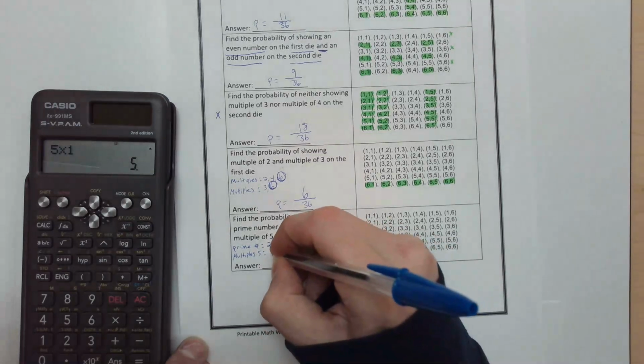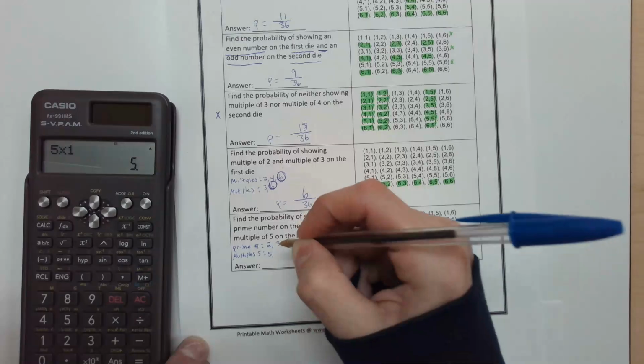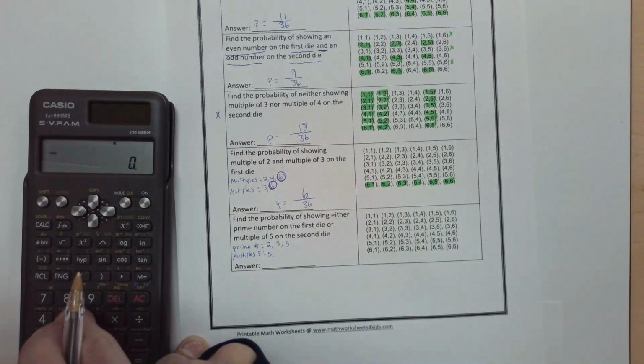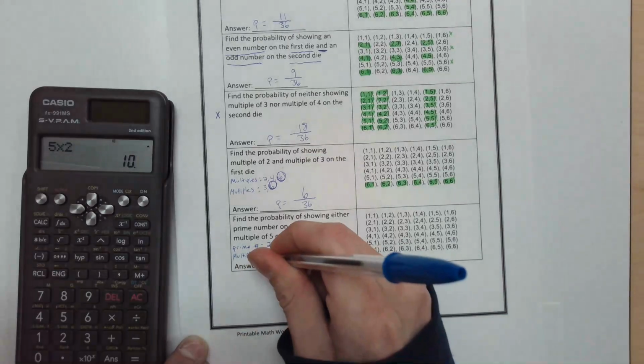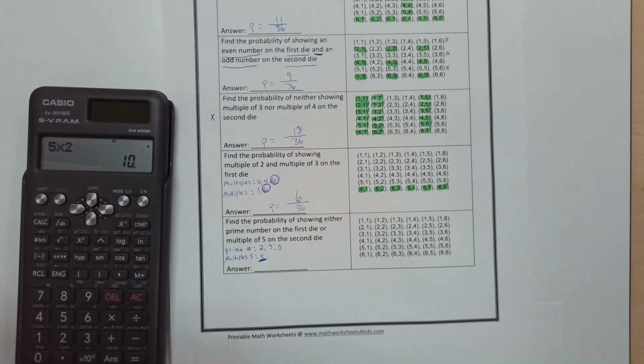So we can write 5 times 2 is 10. 10 is not on our dice. 10 is too big, so we can end there. There's actually only one number available to us on our dice that's a multiple of 5.